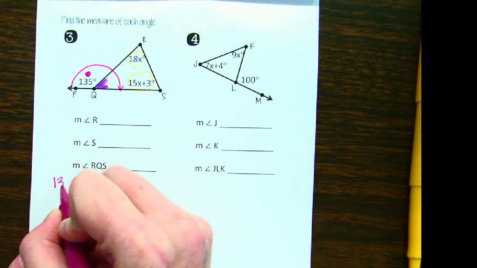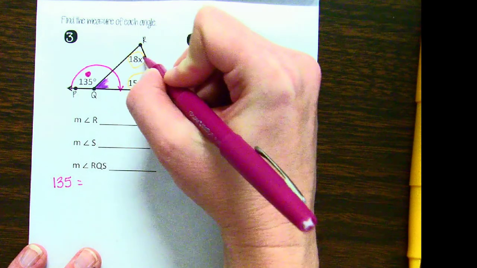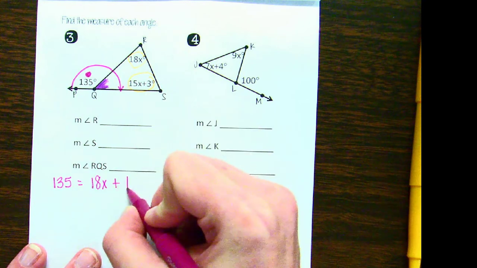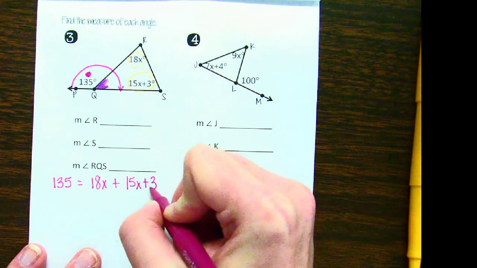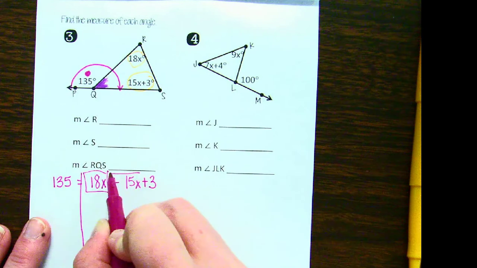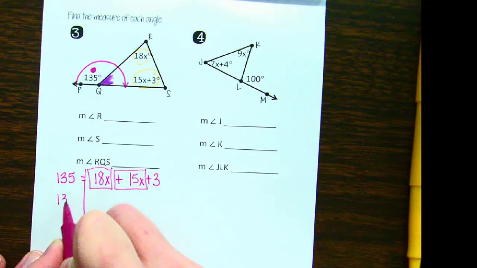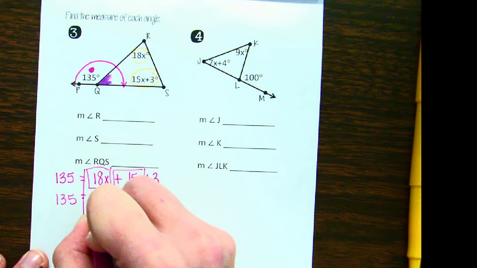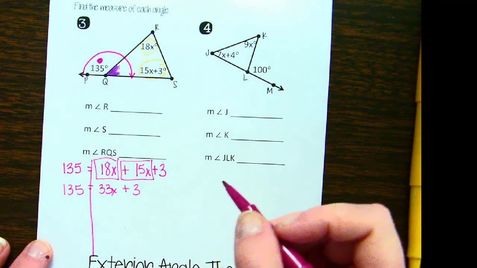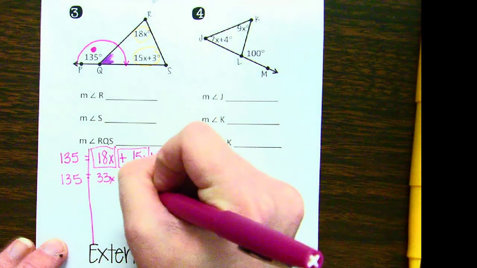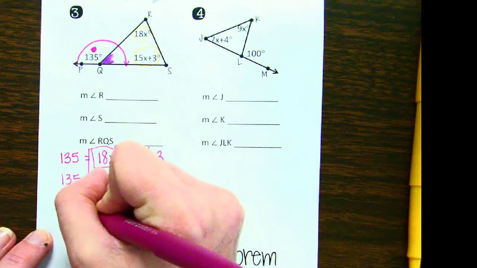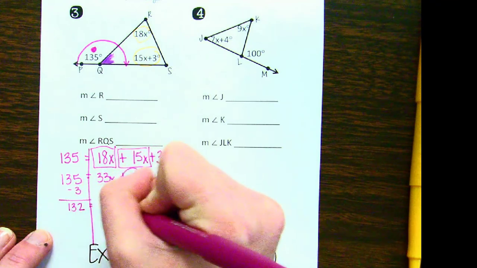135 is equal to 18x plus 15x plus 3. And now that's an equation where I'm ready to combine my like terms. So 135 is equal to 33x. Bring down my plus 3. It has nothing to combine with on that side. Now it's a two-step equation, so I'm going to subtract 3 from both sides. That zeroes out. This is 132 is equal to 33x.